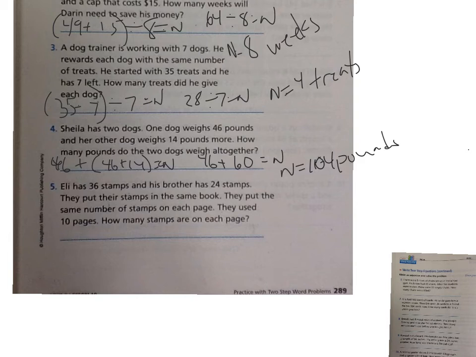Number 5, Eli has 36 stamps and his brother has 24 stamps. They put their stamps in the same book. They put the same number of stamps on each page. They used 10 pages. How many stamps are on each page? Well, first of all, you need to know that Eli and his brother have a certain amount of stamps together. So let's add those 2 together as part of our equation.